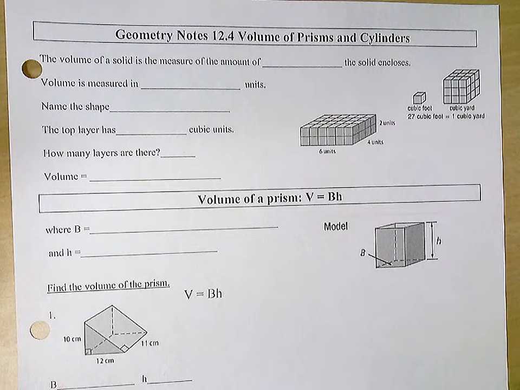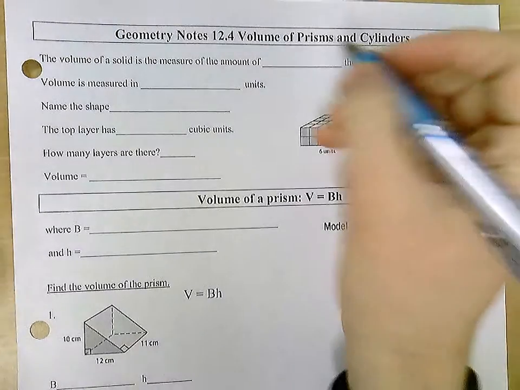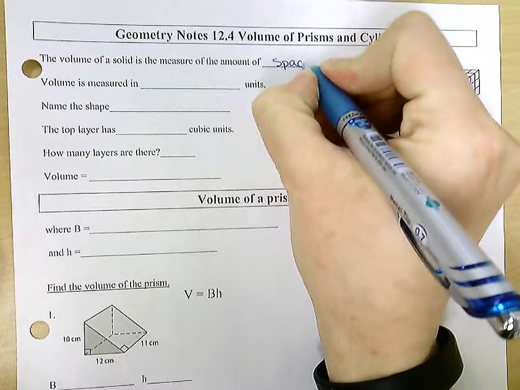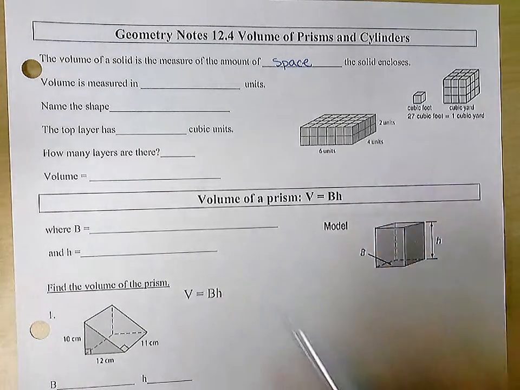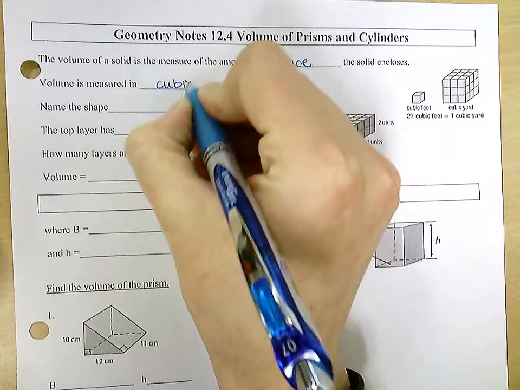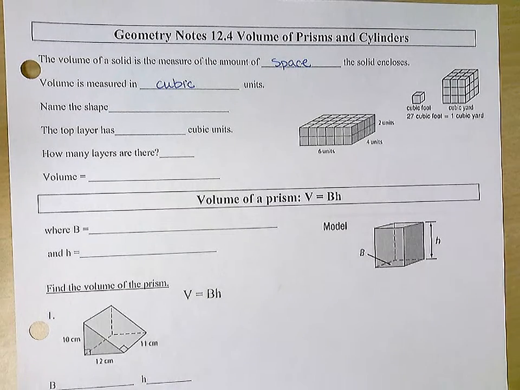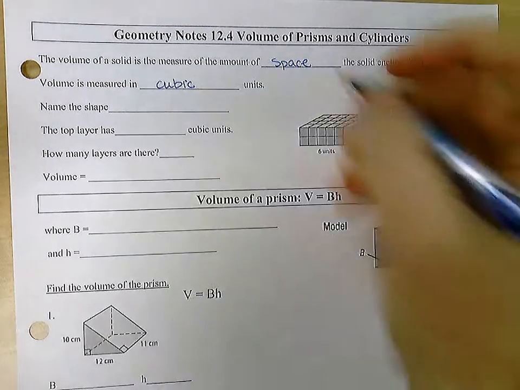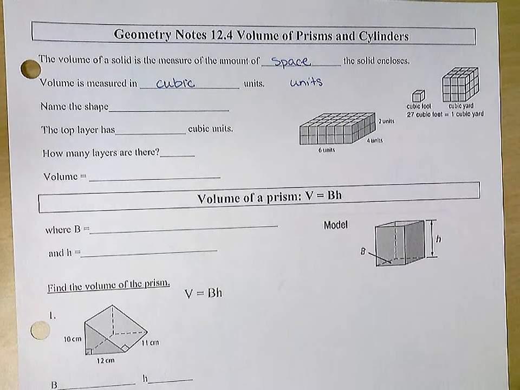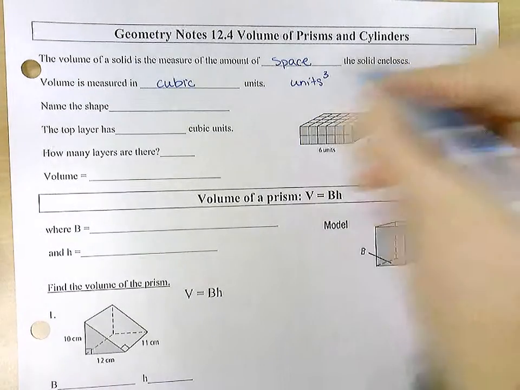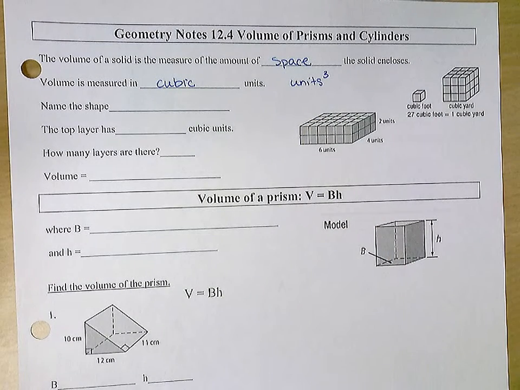So the volume of a solid is the measure of the amount of space the solid encloses. Okay, so all of the space inside of that solid object. That is your volume. Volume is measured in cubic units. So when you write your answer for volume, you want to write out your units. So whatever it is, centimeters, inches, feet, it'll be your units cubed. So we have cubic units.